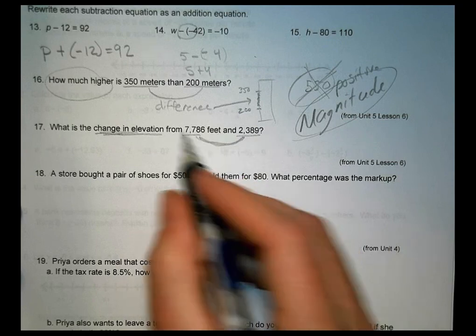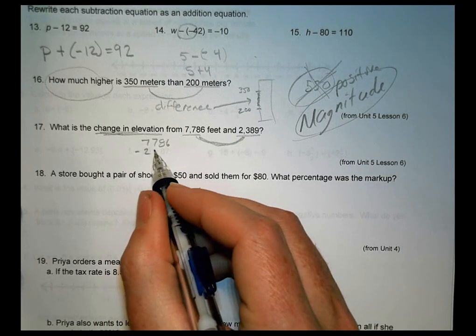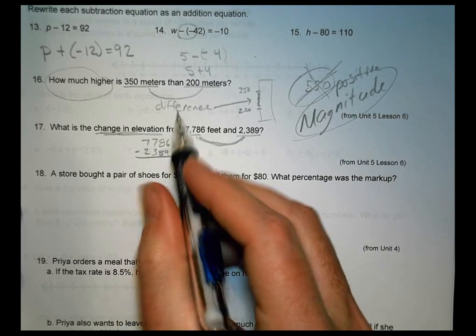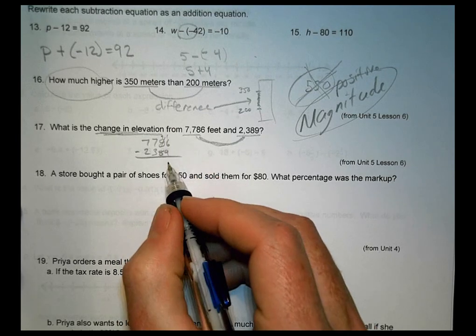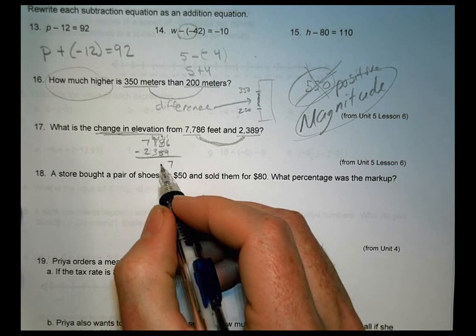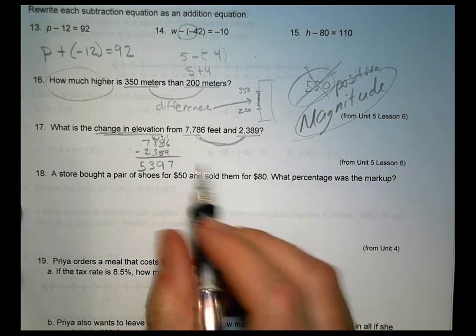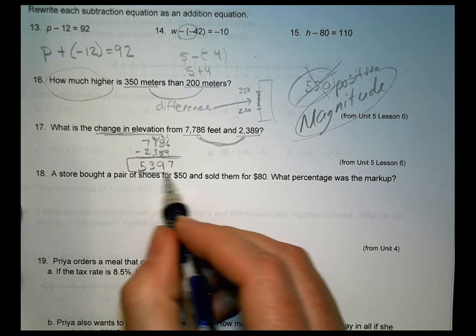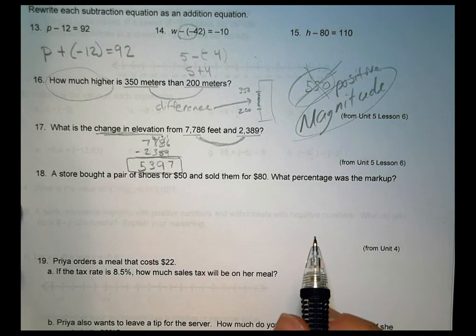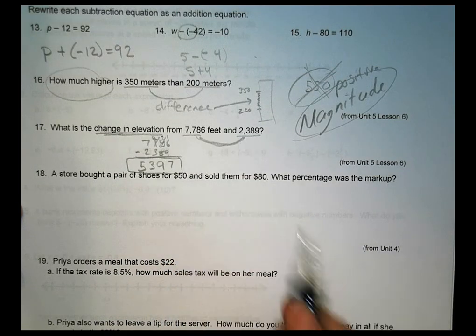So to find this difference, I do 7,786, and I'm going to subtract 2,389. Let's go ahead and do that real quick. 16 minus 9 is 7. 7 minus 8 can't do, so I borrow. 17 minus 8 is 9. 6 minus 3 is 3. 7 minus 2 is 5. And so the difference there is 5,397 feet. That's the space between these two elevations.